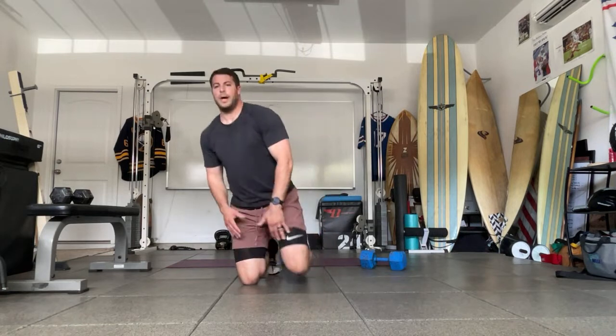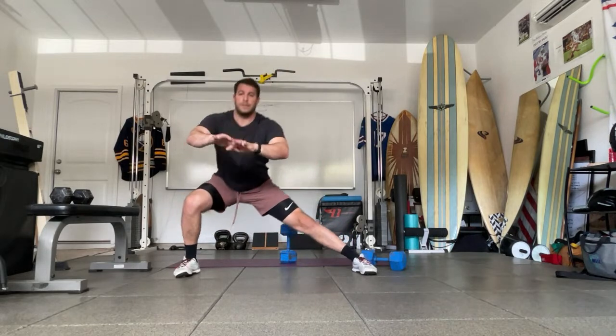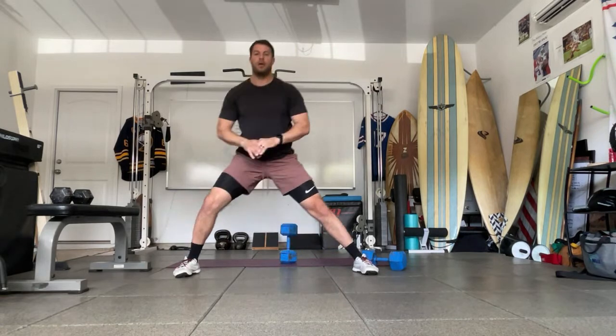And then we're going to perform, I think we have a lateral squat for the first exercise. So we'll start with that. Feet are wide, about 4 feet apart. You're going to reach forward as you bend one knee and keep the opposite knee straight.